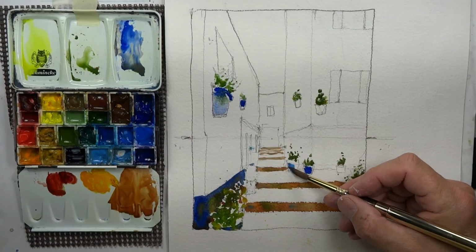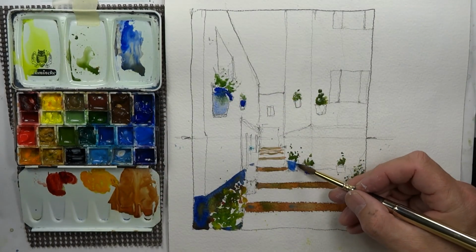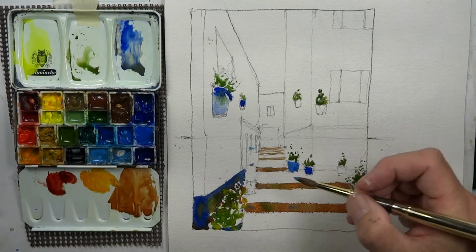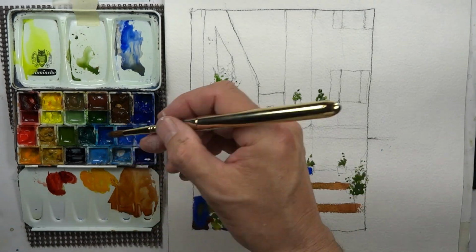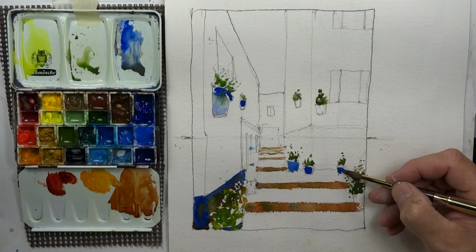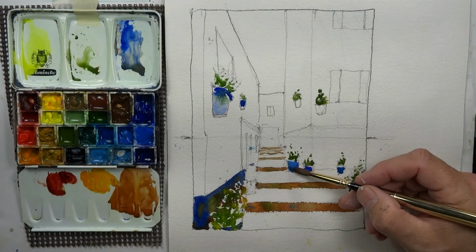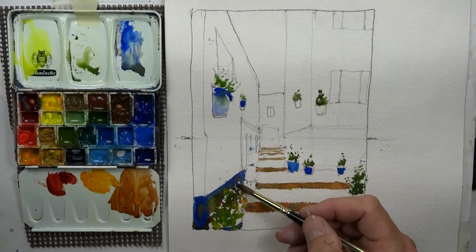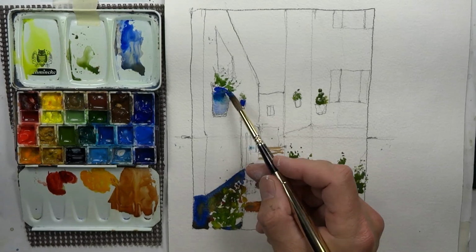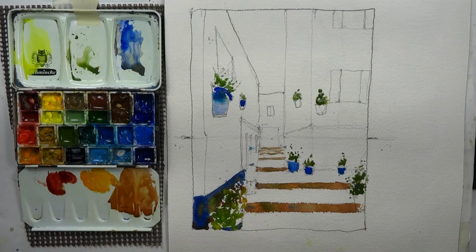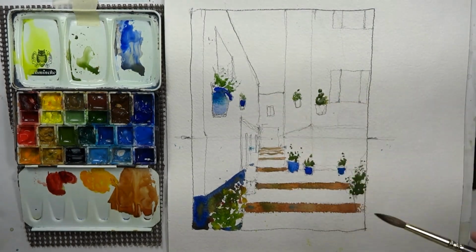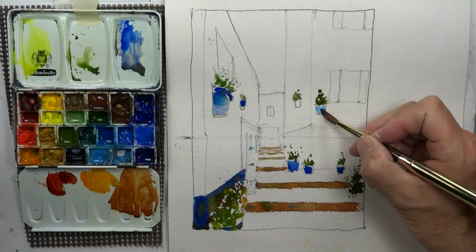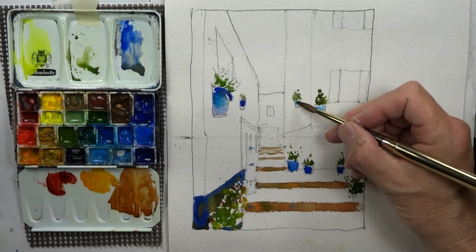I'll go with some cerulean here. So I'm going to change my blues a little bit. We'll go with some cerulean here. Maybe we'll do some little different colors. Have fun with your colors.